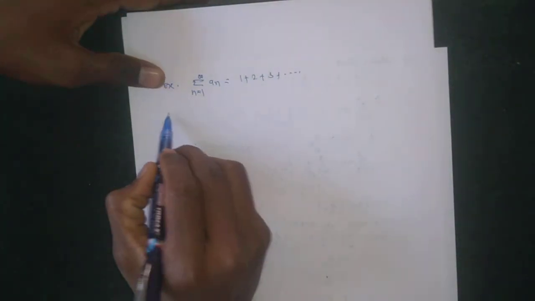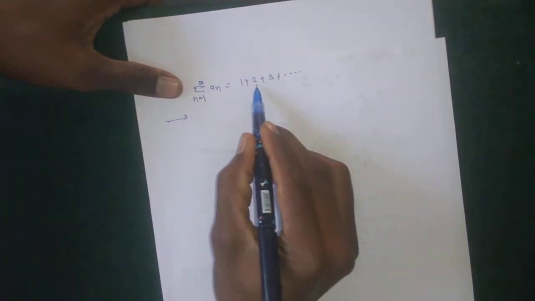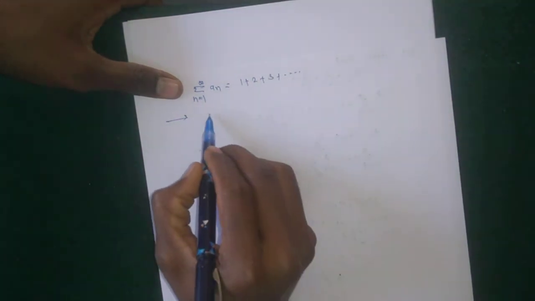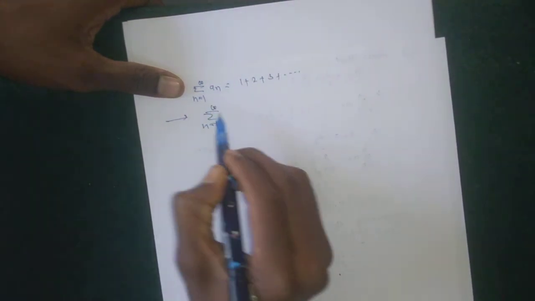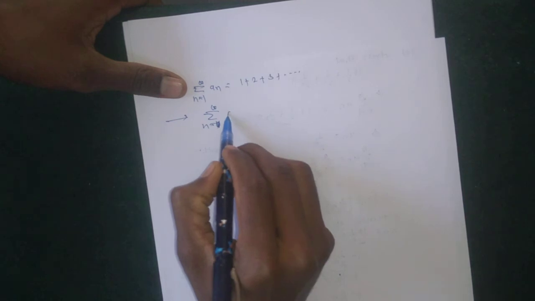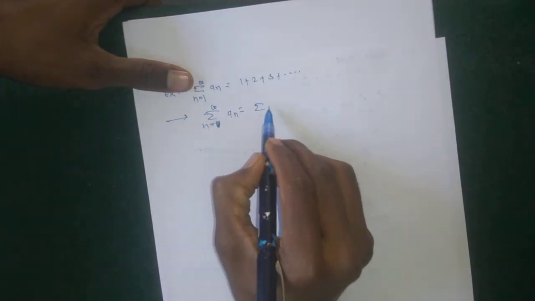So the solution: how to show whether the given series is convergent or divergent. Okay, so here the given series is 1 plus 2 plus 3 up to so on. Let the series, n runs from 1 to infinity, of an, be this series.